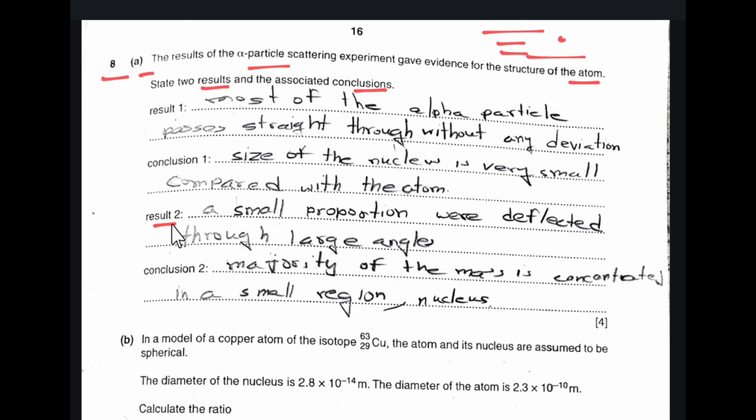Then the second result would be that a small proportion of alpha particles are deflected through a larger angle, that is an angle greater than 90 degrees. This is because the majority of the mass is concentrated in a small region, the nucleus, and due to this nucleus, they experience a deflection that is greater than 90 degrees, or through a larger angle.